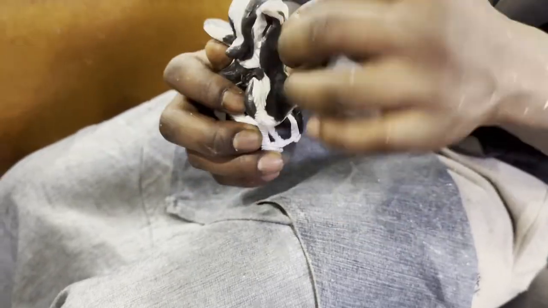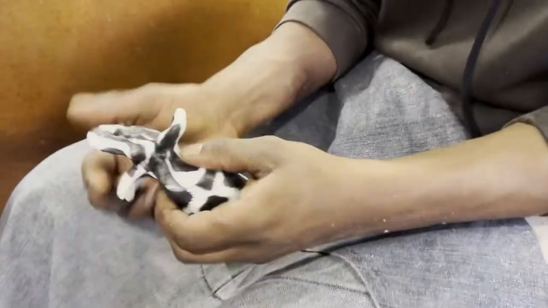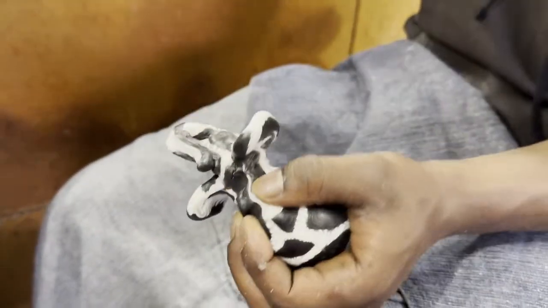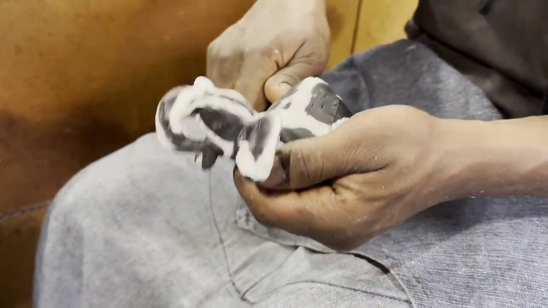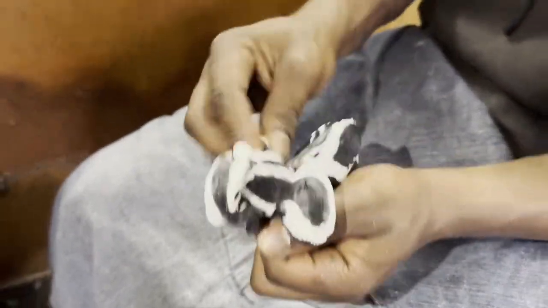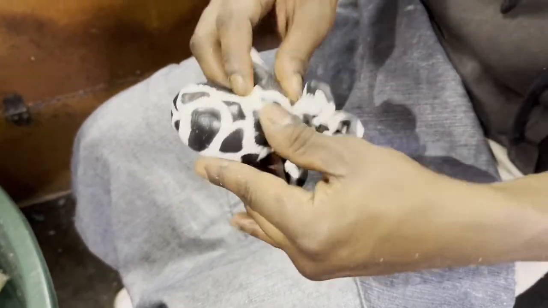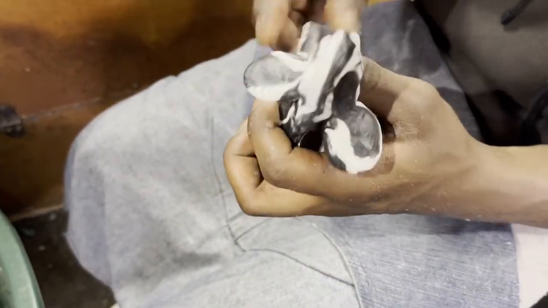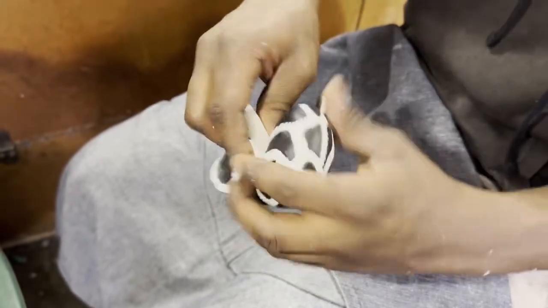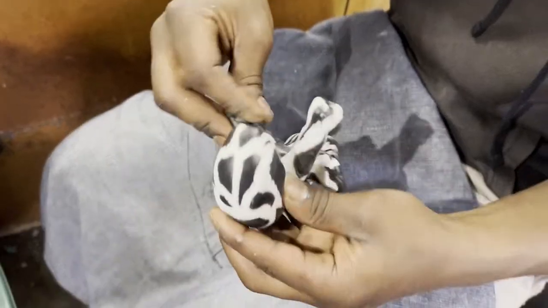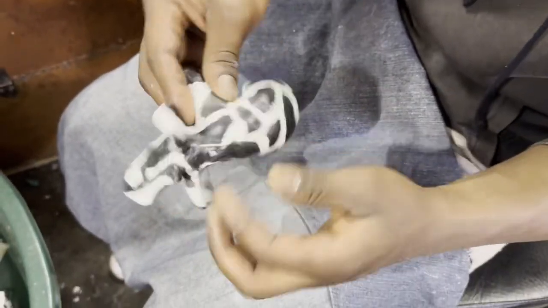Yes, before it gets hard. 5 minutes. No, that's amazing. Oh wow. The legs are being made 4 times on the wax.